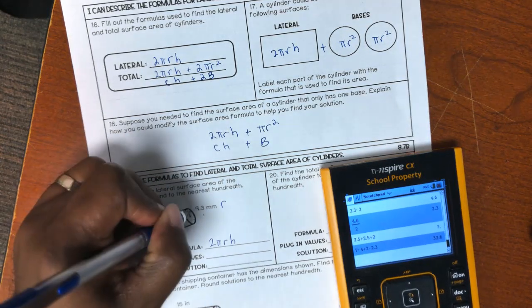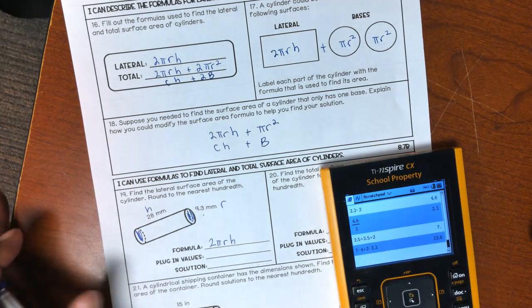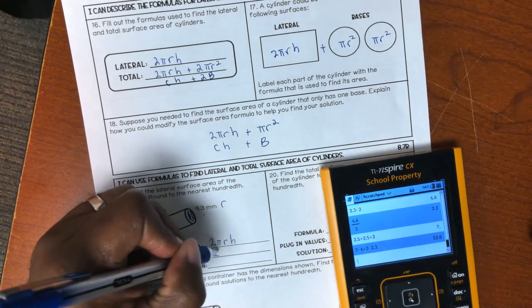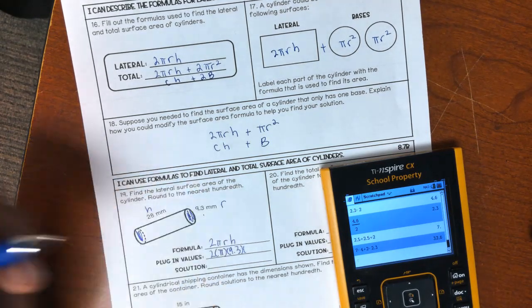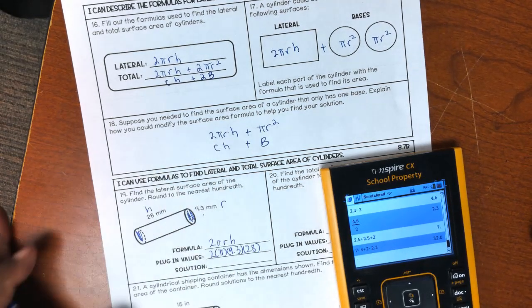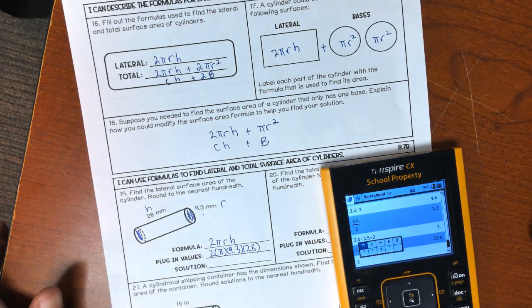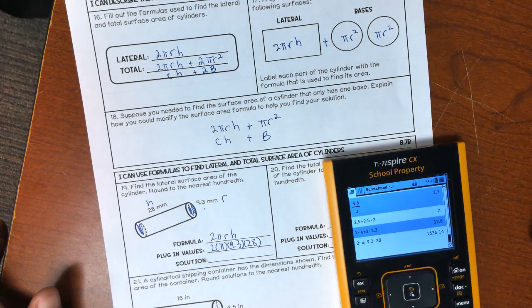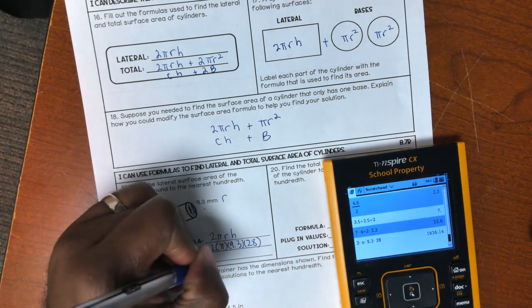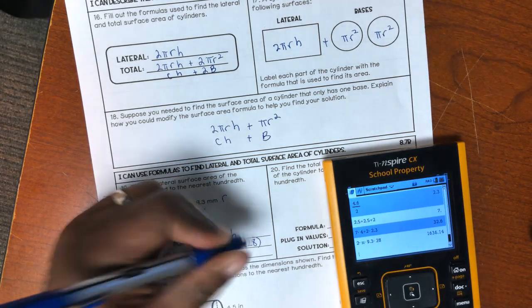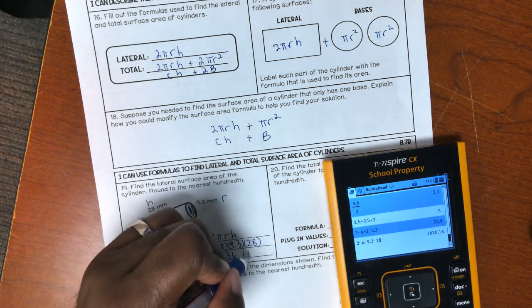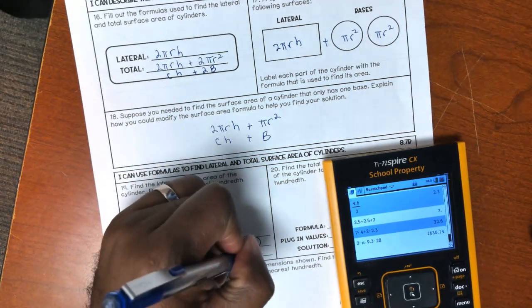So then we're going to say 2 times pi times 9.3 times 28. And our surface area laterally is going to be 1636.14 millimeters squared.